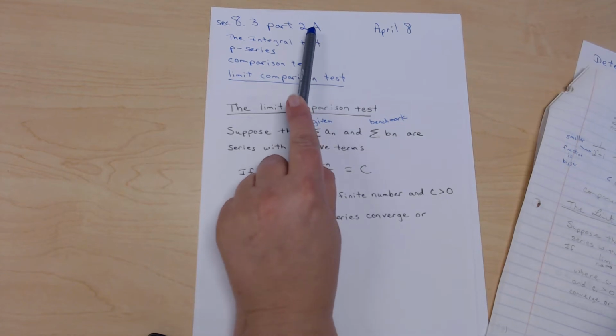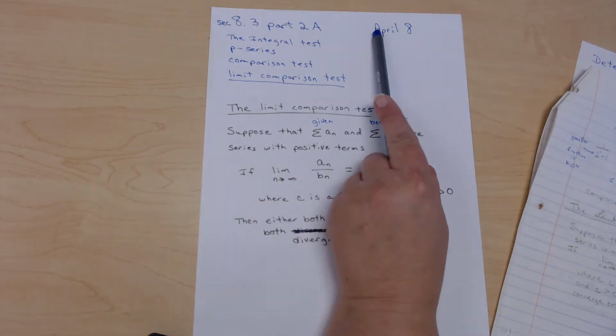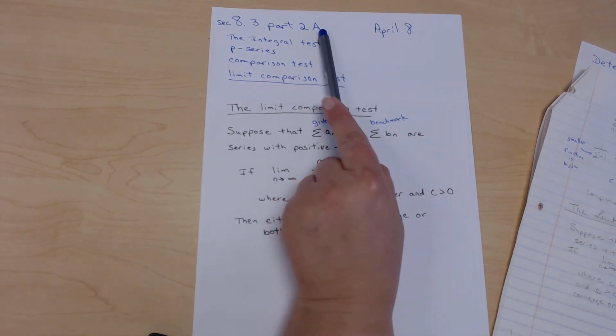And this is A. We'll probably have to have an A and B as well. And for both A and B, we're covering April 8th. Remember, April 9th is a Thursday, so we don't meet, and April 10th is Good Friday. So between A and B, this will wrap up the week.